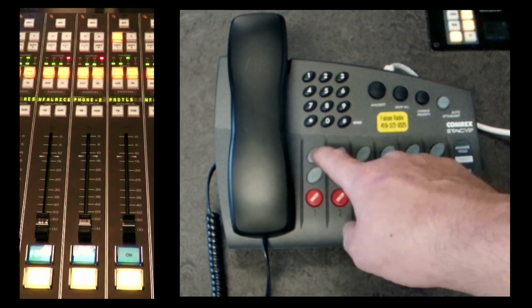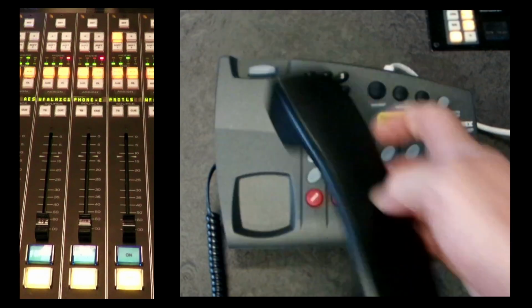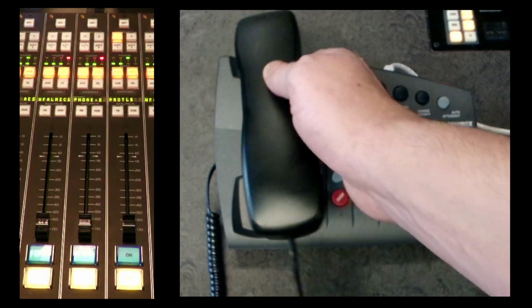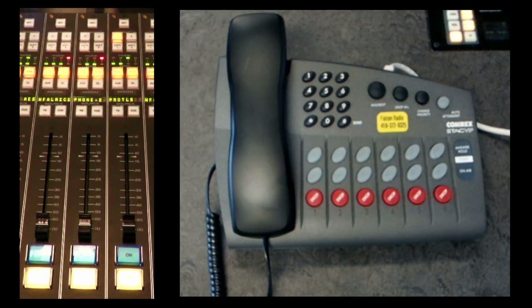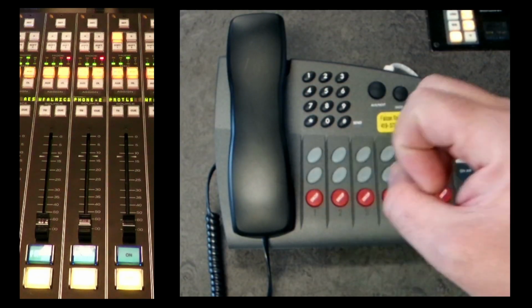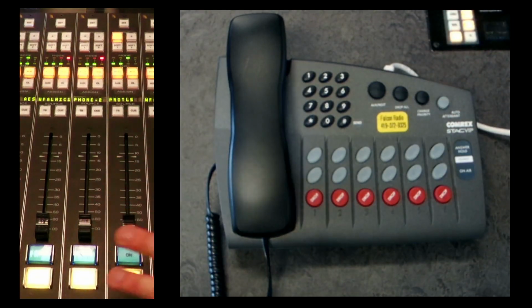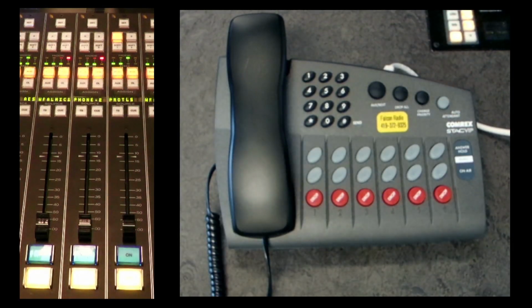The answer hold button will allow me to pick up the handset, answer the phone, and then put that caller back on hold using the same button. The on-air button essentially opens the gate from the phone to the control board over here. And then the drop button should be pretty self-explanatory. That's going to immediately hang up the person on that particular line.